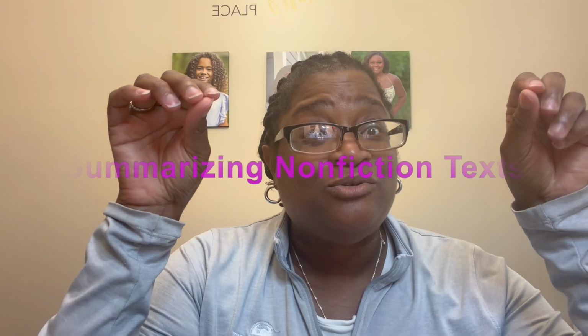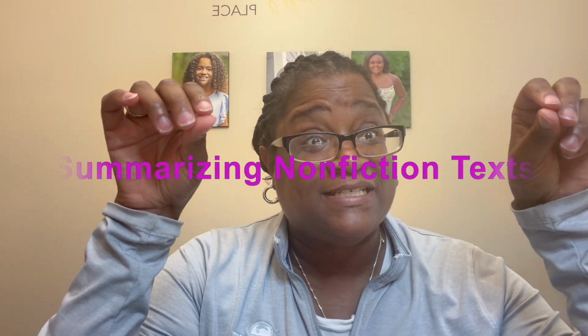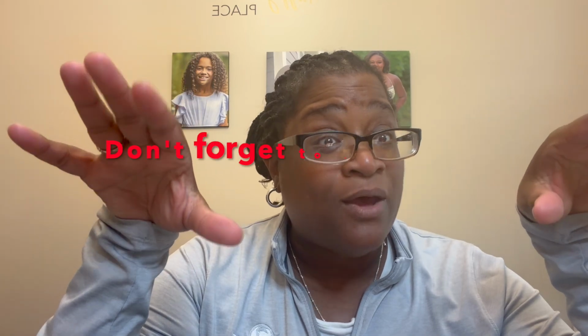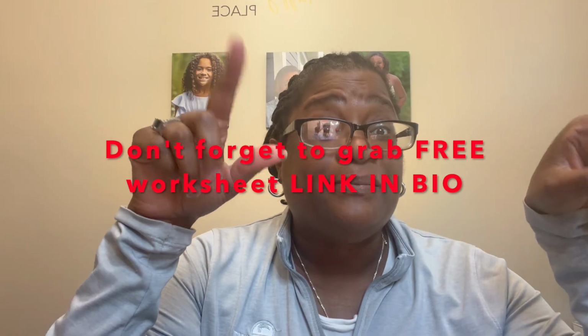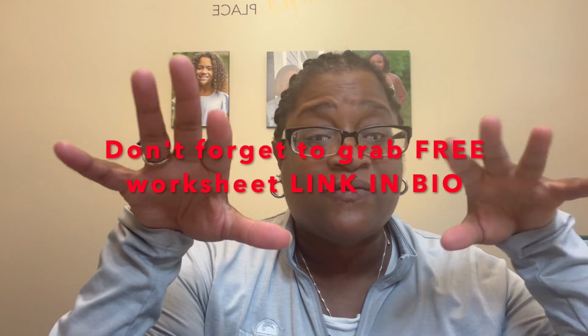Yesterday we learned about how to summarize fictional text. So today I thought I'd follow up with how to summarize nonfiction text. If you remember from yesterday, we used SWOMBAT: Somebody Wanted But So Then. That's not going to work for today.